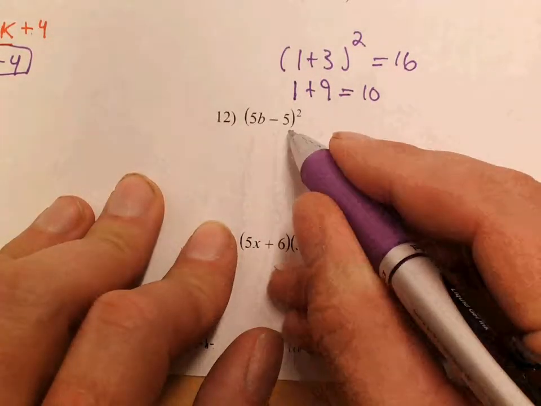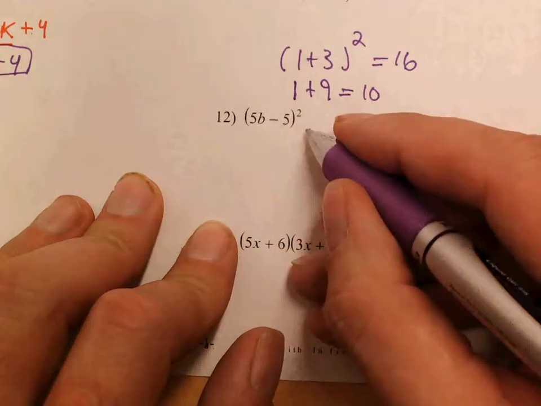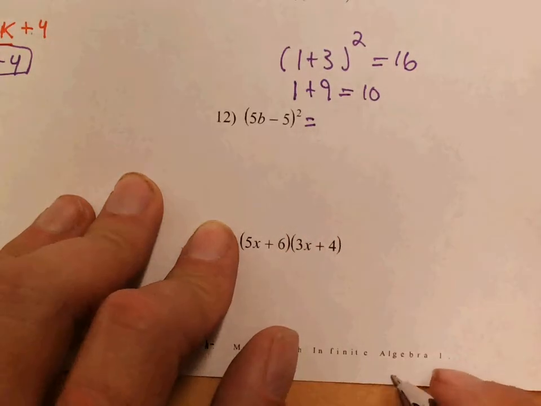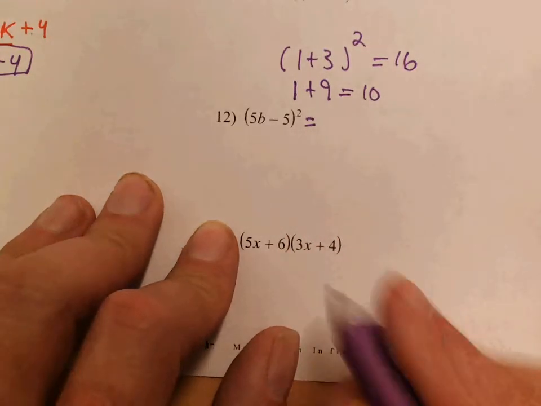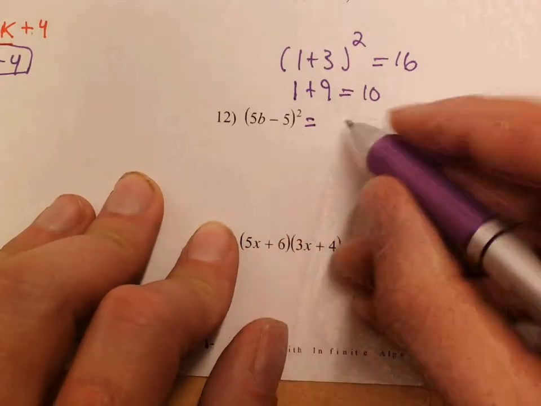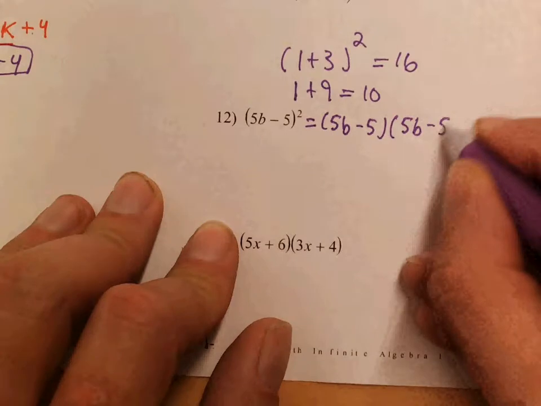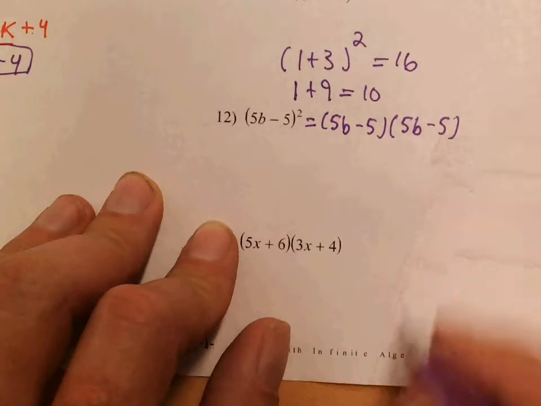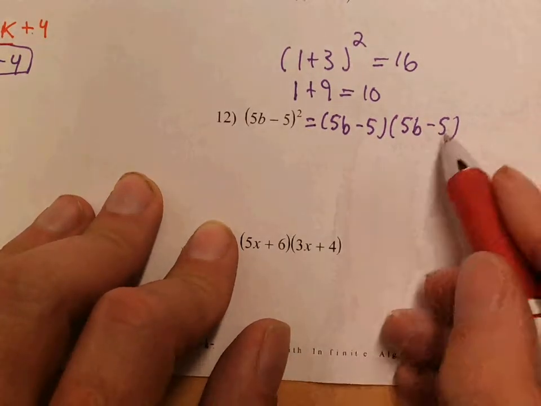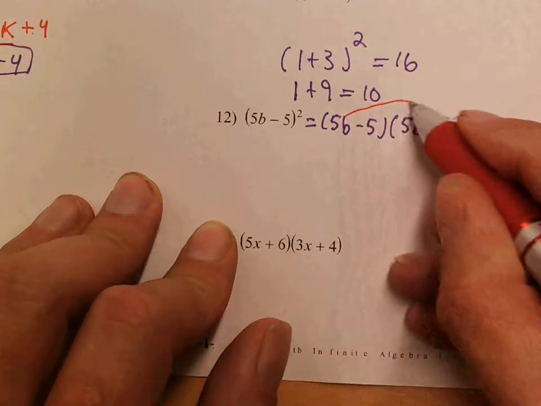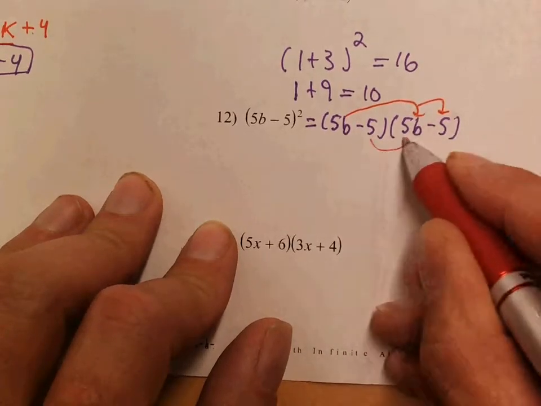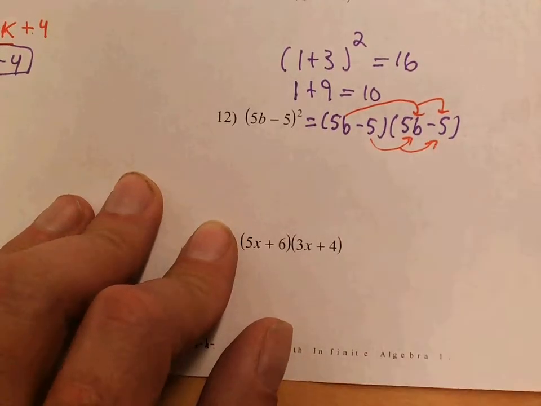What we can do is we can take this binomial that's being squared and rewrite it using what we know squaring something means. Squaring means times itself. So this is 5b minus 5 times another 5b minus 5. And now it's just like every other problem where it's a binomial times a binomial. The first term will distribute, and then the second term will distribute.